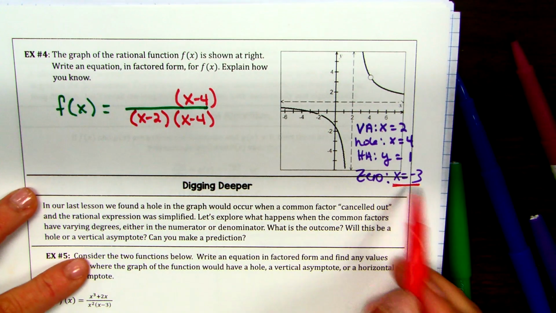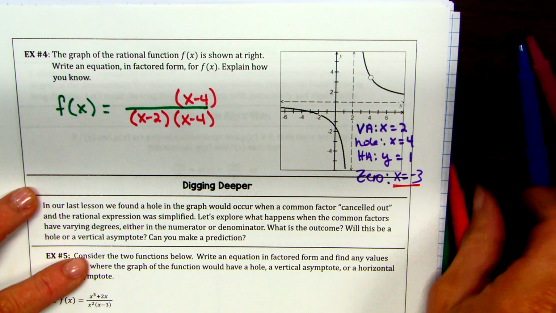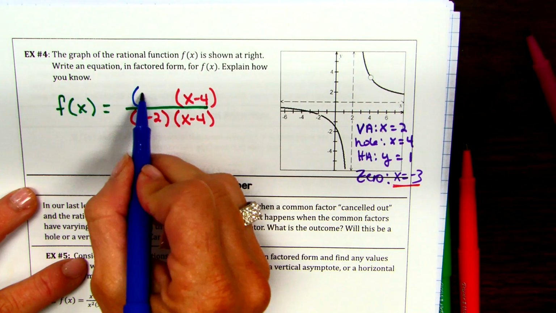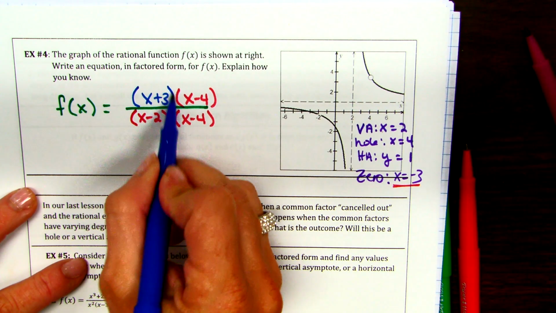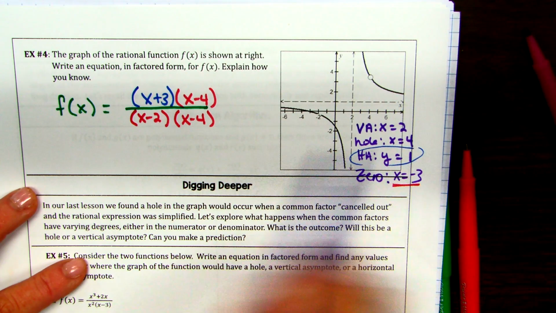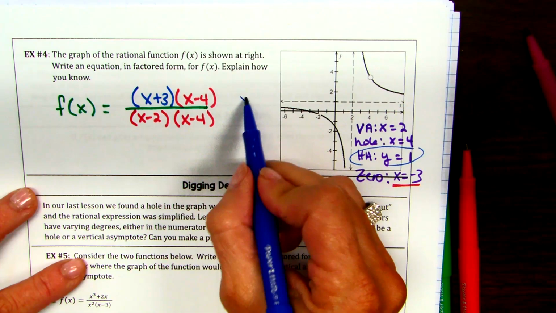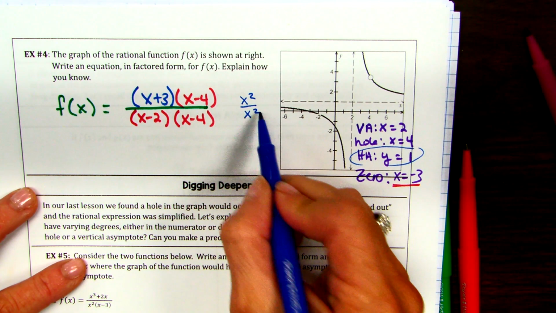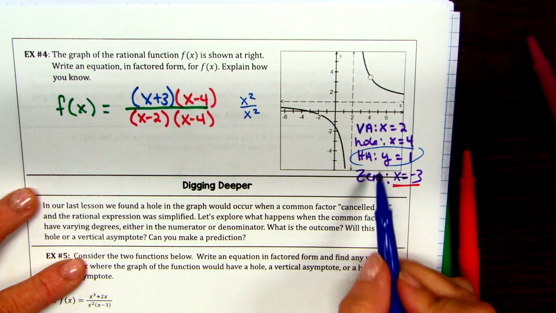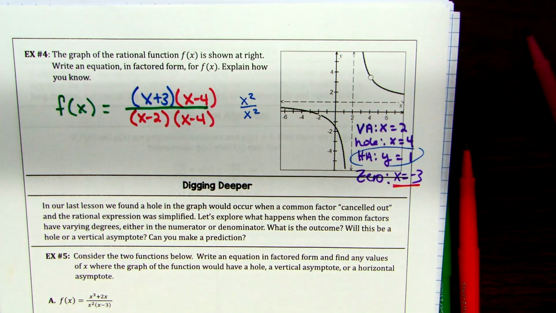And then, of course, the zero comes from the numerator. So that would be x plus 3. And our horizontal asymptote matches, okay? Because the degree on top is 2, the degree on the bottom is 2, so 1 over 1 is y equals 1. There's the easiest version of it. Okay? Good?